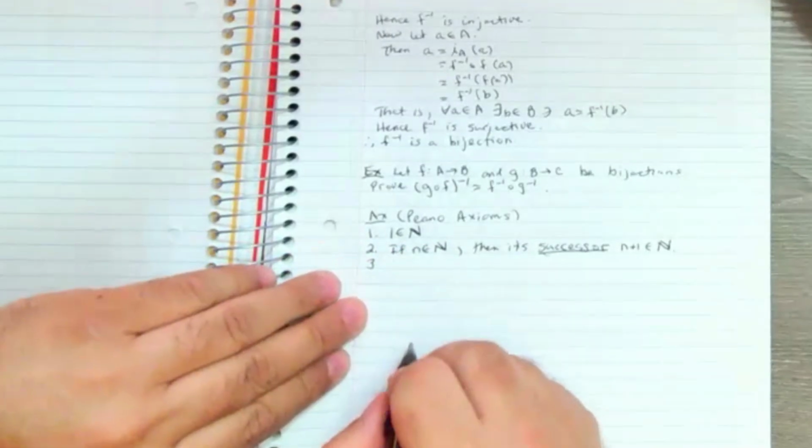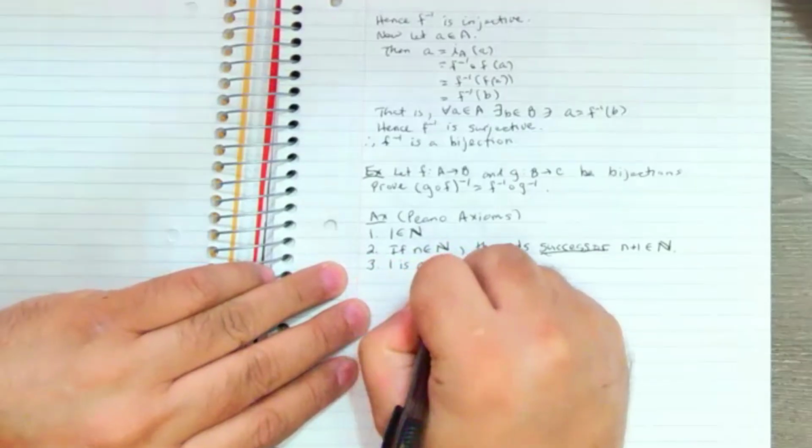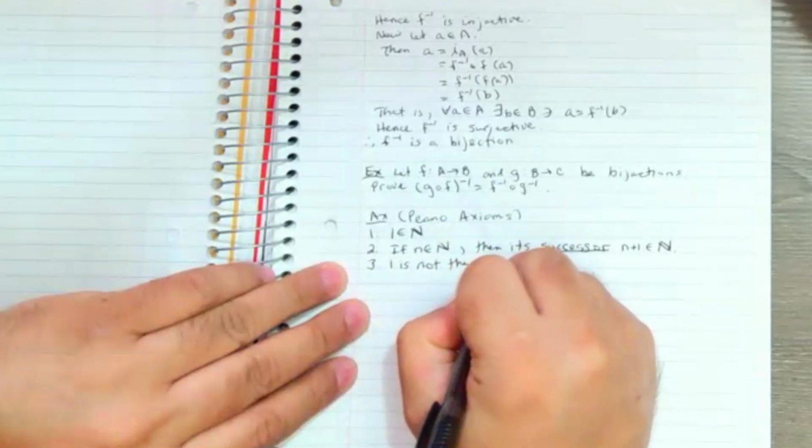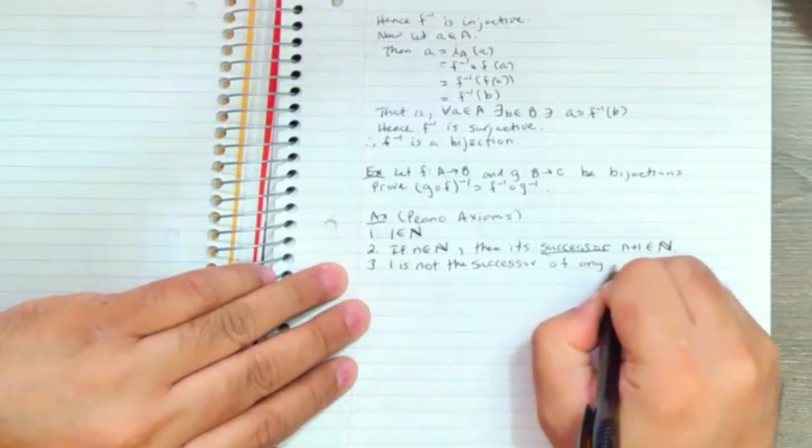The third Peano axiom states that the number 1 is not the successor of any natural number.